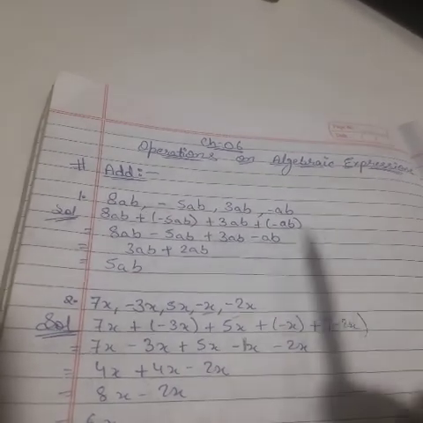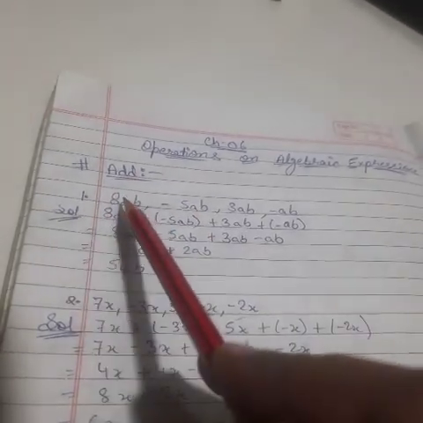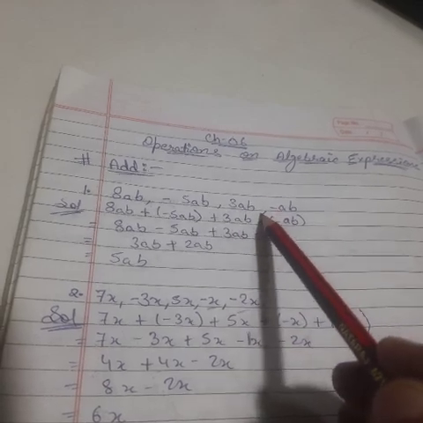Today we are going to study chapter 6, operations on algebraic expressions, and this chapter is of class 8th. Okay, let's look at the first question. We have to add these expressions. First one: 8ab, minus 5ab, 3ab, minus ab.